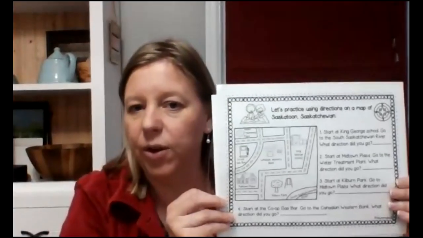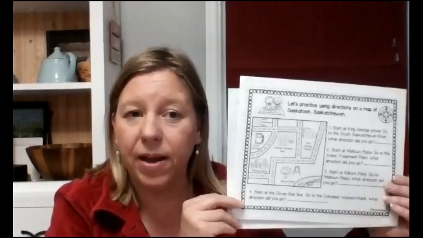And you will need, for our practice today, 2 of your printouts or 2 of your papers. If you're using an online source, good for you, but you are welcome to use the printouts today. The first one you need is the map of a town in Saskatchewan.